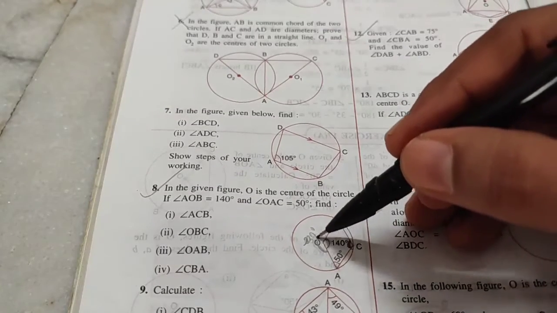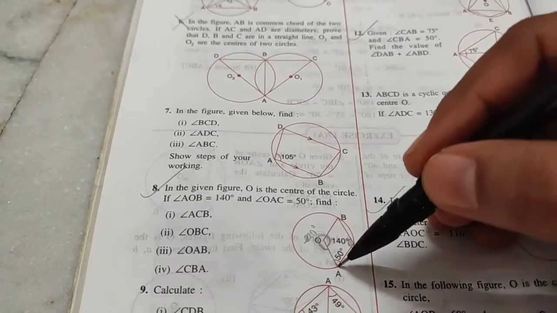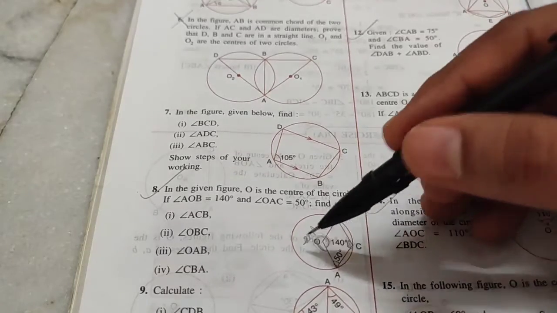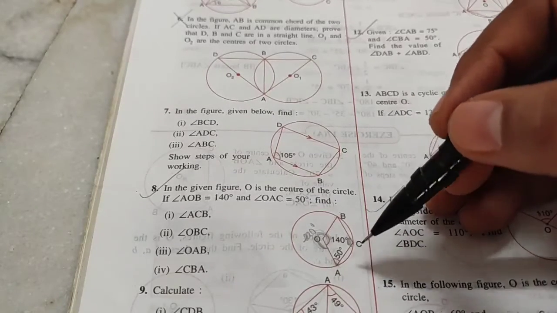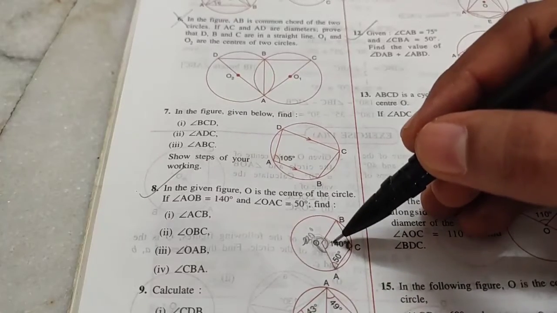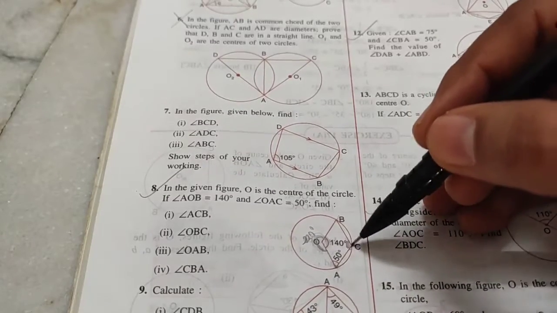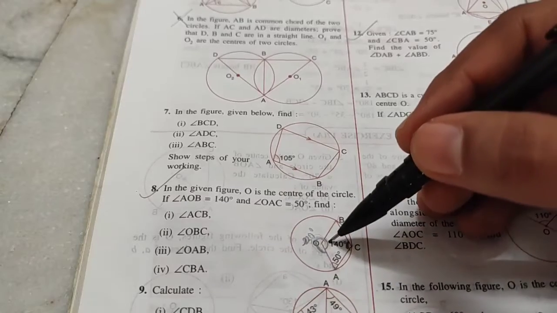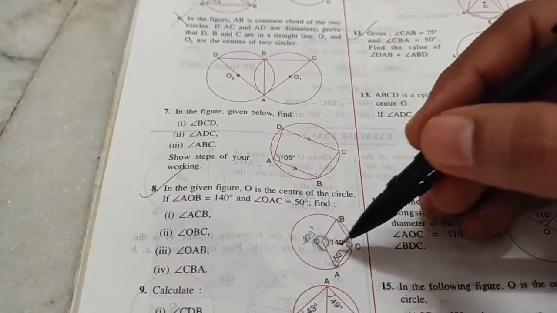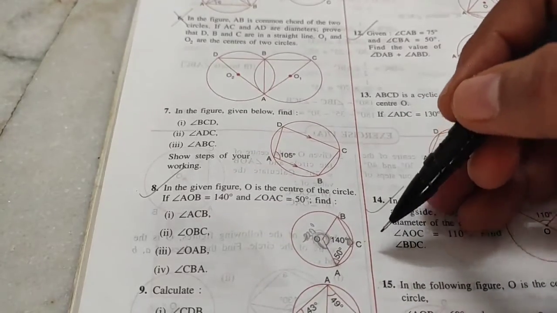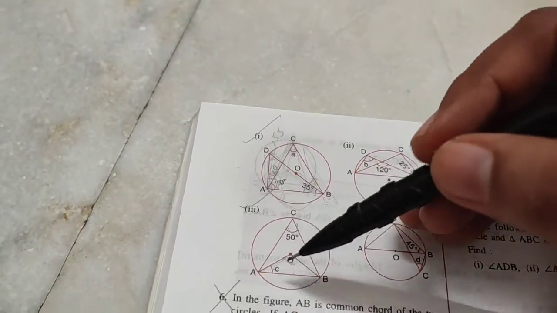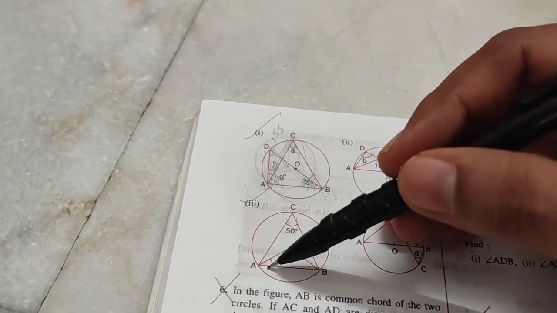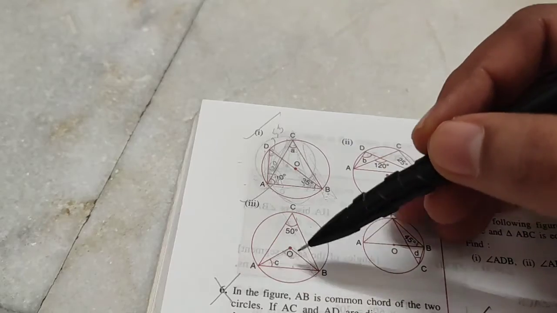Now, if that is the central angle, then angle ACB will be half of that. Understand that angle AOB 140 cannot be the central angle for angle ACB. The central angle and the circumference angle never face each other. Look at this one. Here, angle ACB and angle AOB are not facing each other.